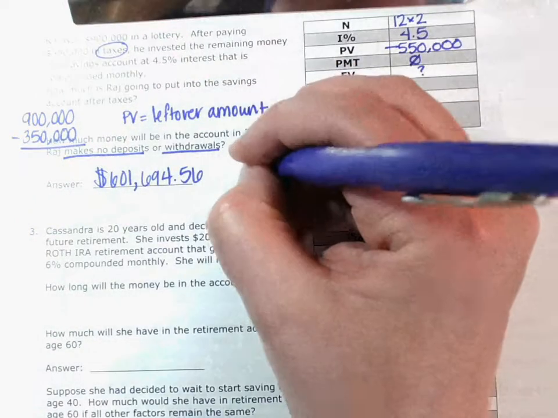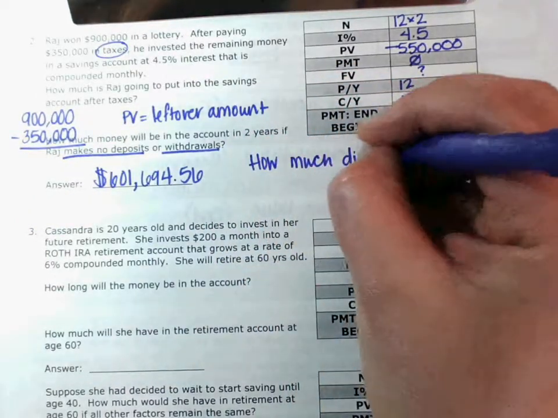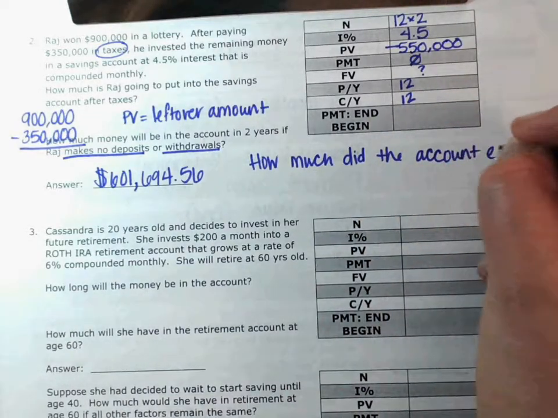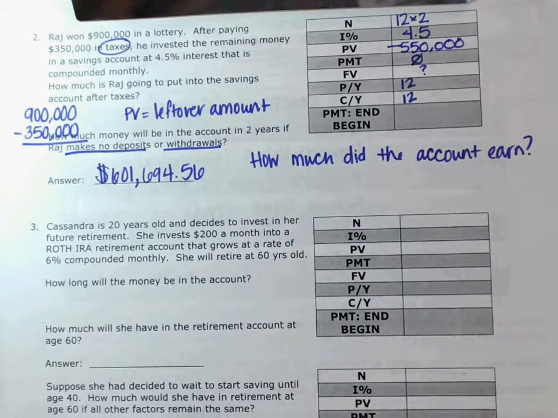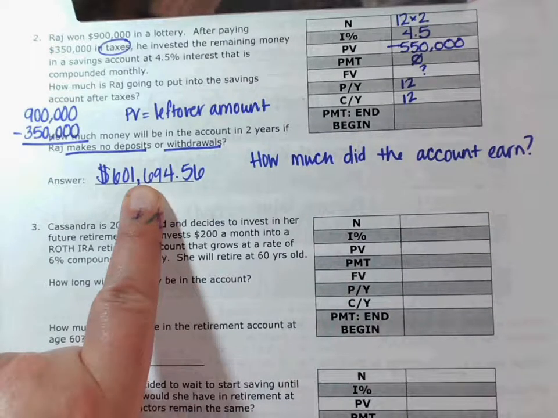you don't have to write this, but I just want you to think about it. How much did the account earn? We're going to talk about this more later in the week, but think about it. If I want to know how much the account earned, did it earn 601,000? What would you have to do to know how much it earned? Subtract 550,000.